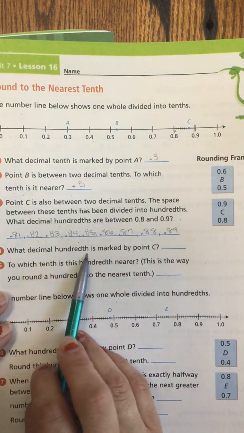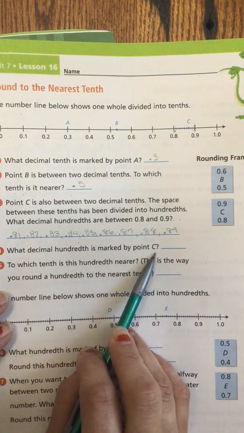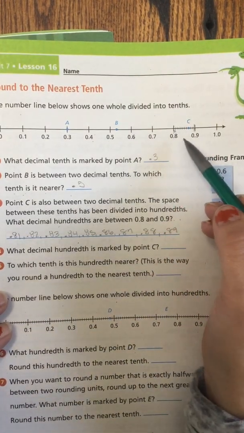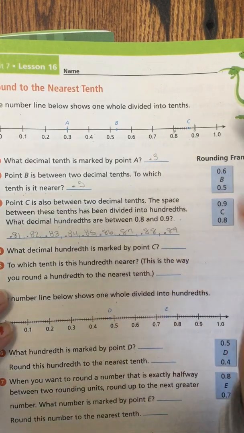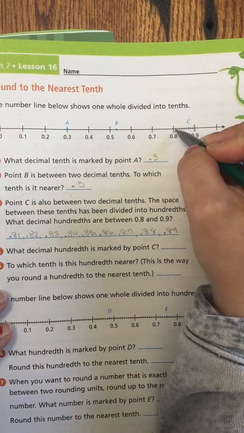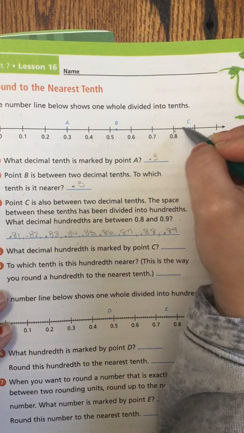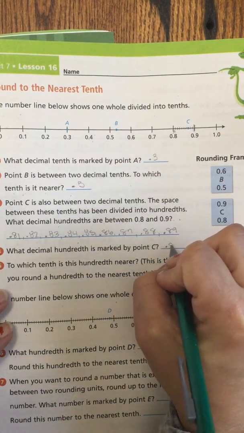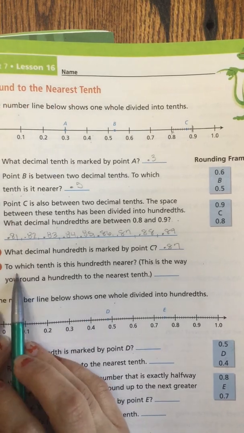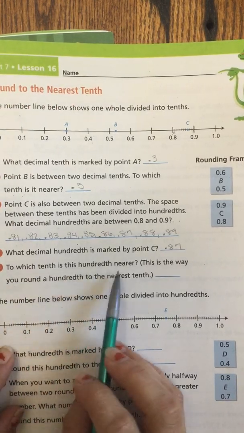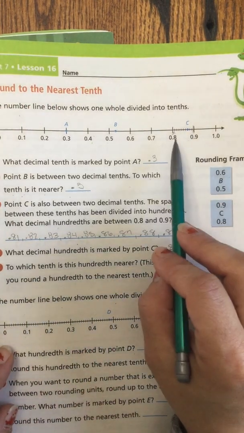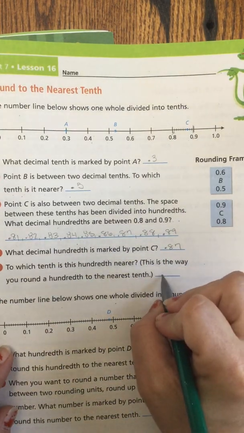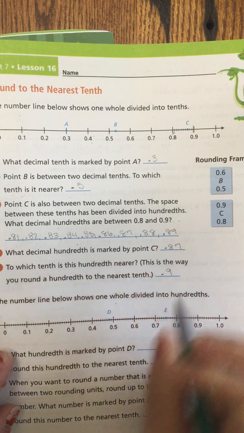What decimal hundredth is marked by point C? So it's asking which one it is on. So that's 81, 82, 83, 84, 85, 86, 87 hundredths. To which tenth is this hundredth nearest? So is it closer to 8 tenths or 9 tenths? 9 tenths is correct. I got it right.